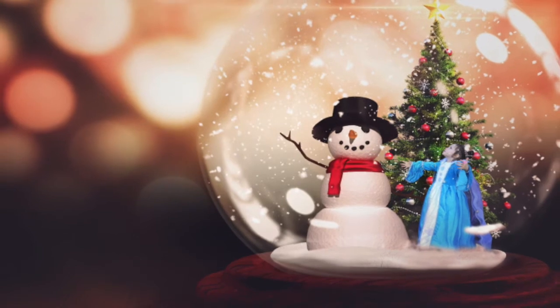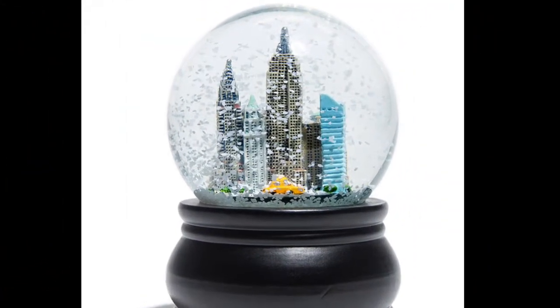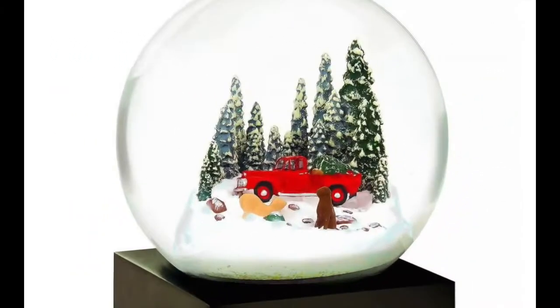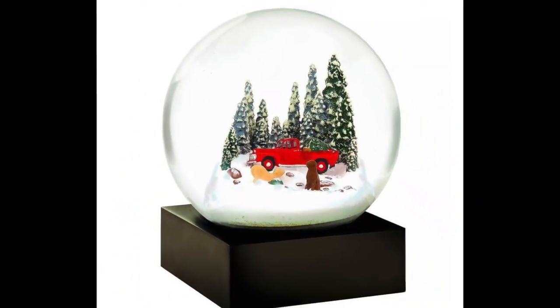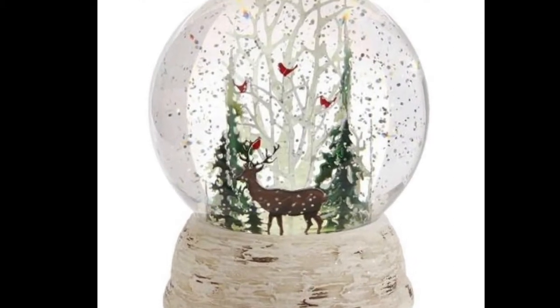So I'm going to show you a couple more examples of some different snow globes so you can get a better idea on what you want to make. All right, let's go look at them. Snow globes are wonderful holiday scenes. They can remind us of far-off places, our family traditions, as well as beautiful little Christmas scenes.